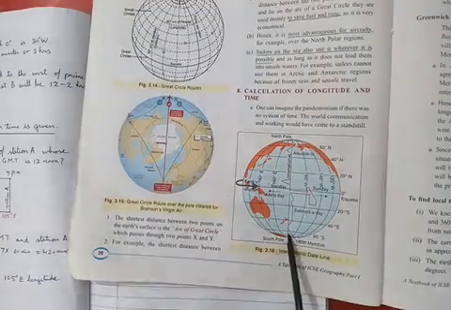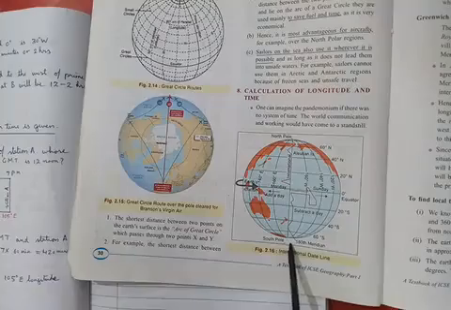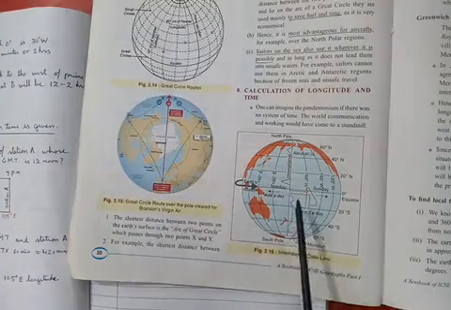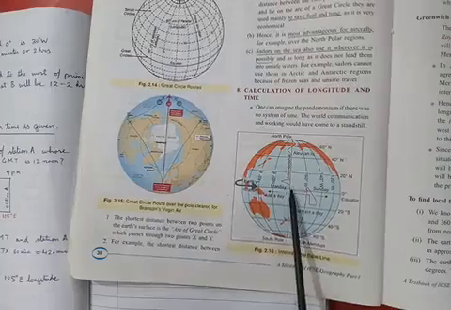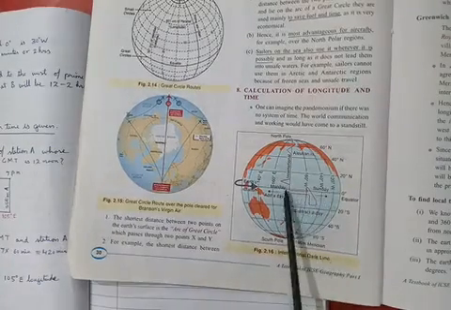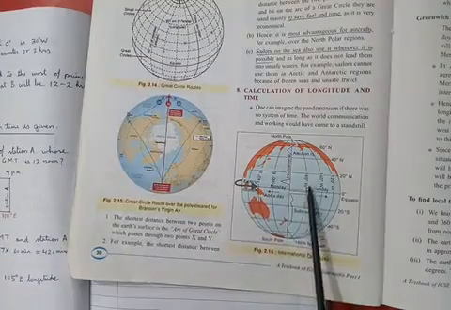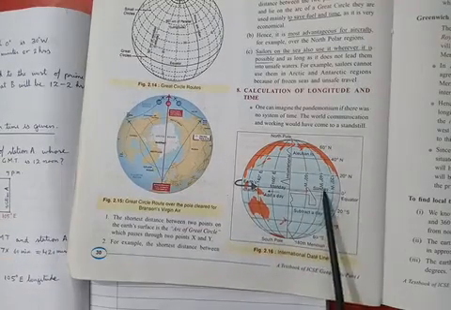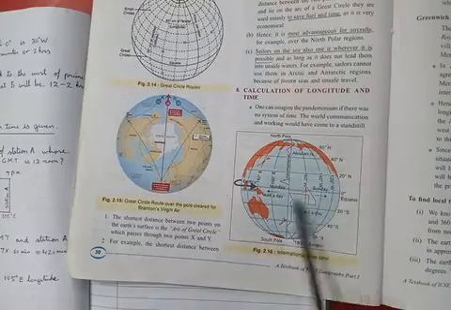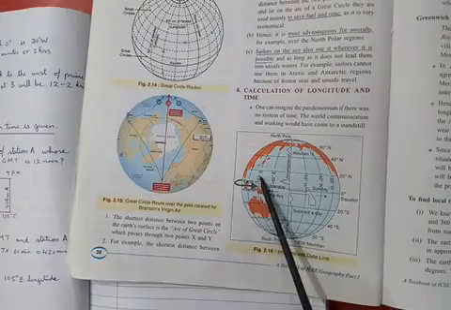Now when you look at the globe from the side where you can see the 180 degree meridian, what will happen? You will see the west on the right hand side and the east on the left hand side. So you can find here 160 degree west, 140 degree west, 120 degree west, and towards the left hand side 160 degree east, 140 degree east.